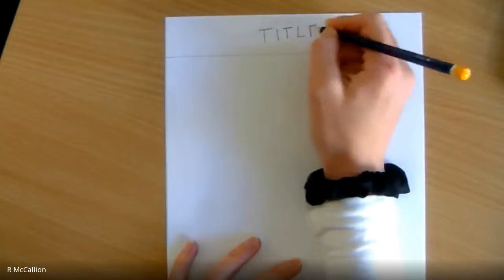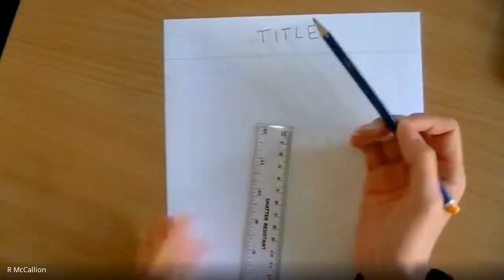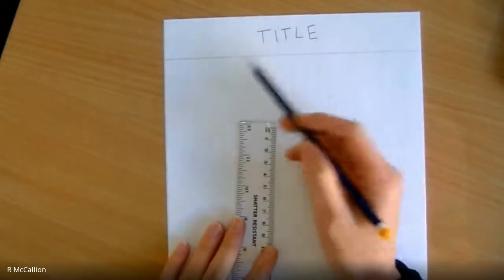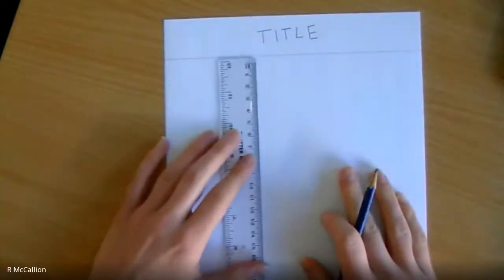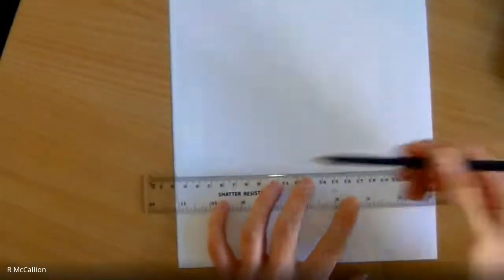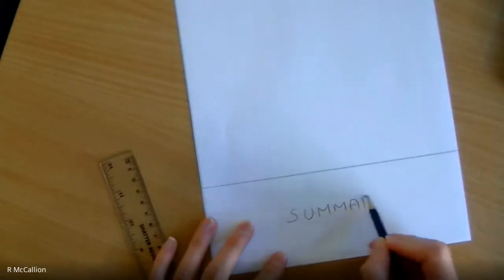So that will depend on what subject you're in and what level you're at and what topic you're on. So you might say, for example, if it's maths, you might say maths, you might say vectors, or you might say maths National 5 vectors or something else. Now, the rest of the page, down the bottom of your page, you have a slightly larger section, and that is your summary. So I'll talk in a wee minute about what you do there.